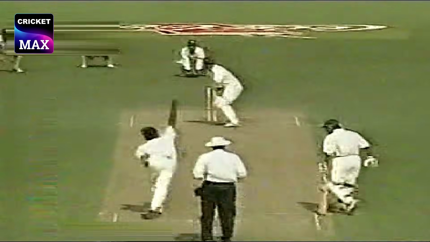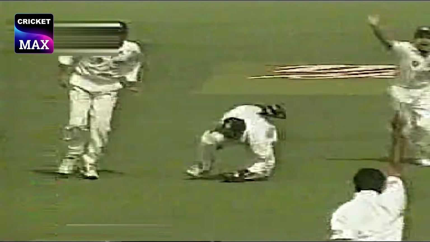Wrapped on the pad. Up goes the finger. That was stumped. That's a good shot. A teaser for Harbhajan. That taken by Mongia.